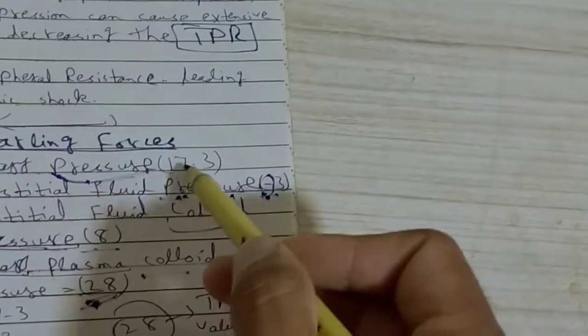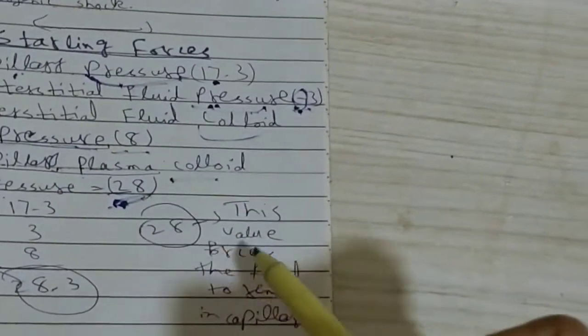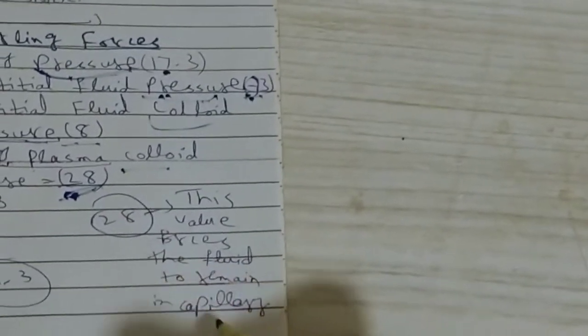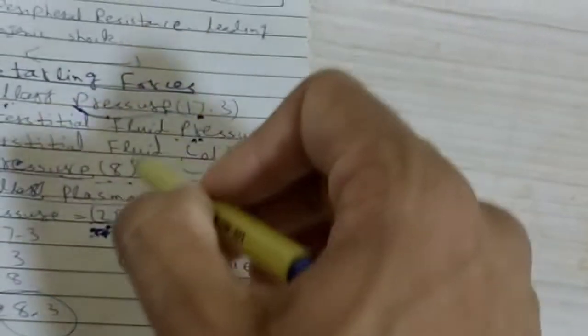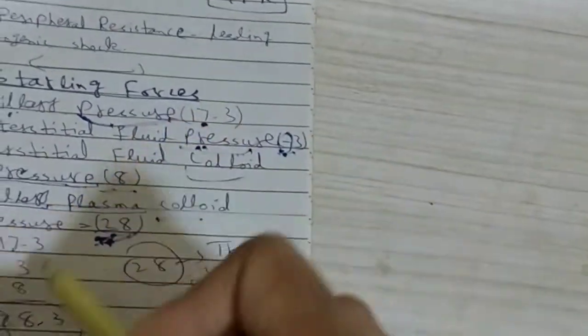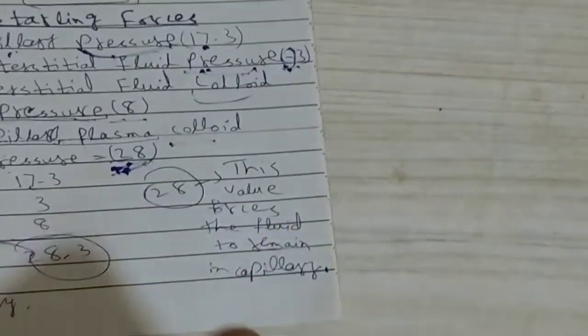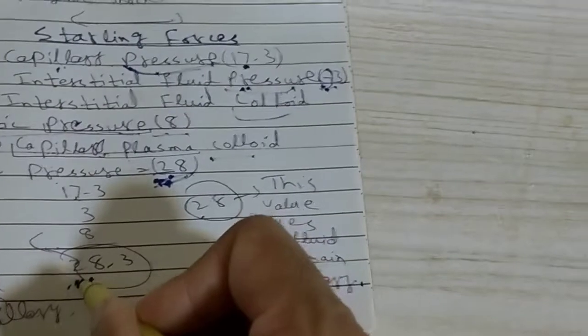The capillary pressure is 17.3. Now, what do these values indicate? The value of 28 forces the fluid to remain inside the capillary. Now summing up all the other values, the capillary pressure 17.3, plus 3 and 8, we have 28.3. This value forces the fluid to propel out from the capillary. As is evident, this value, 28.3, is greater than 28.